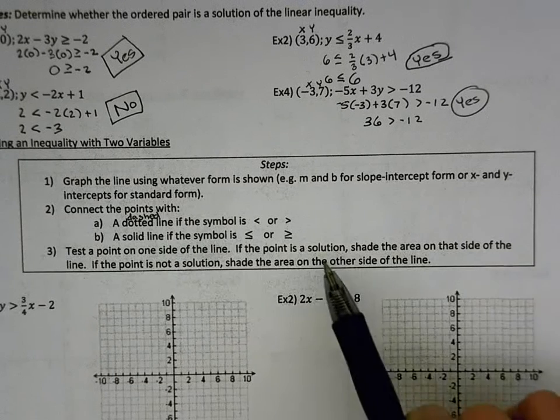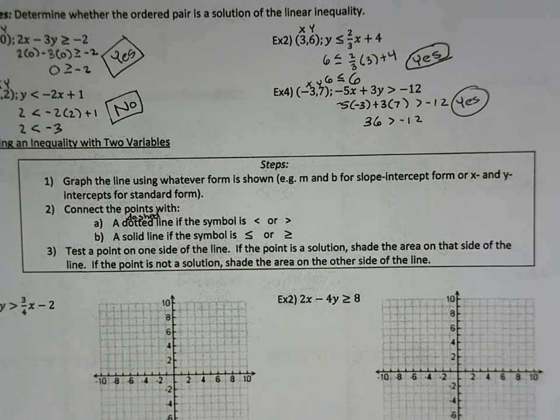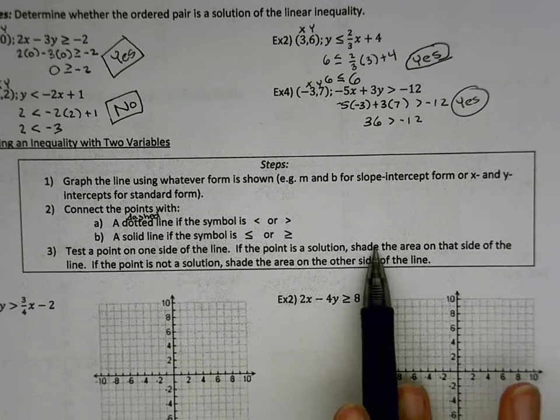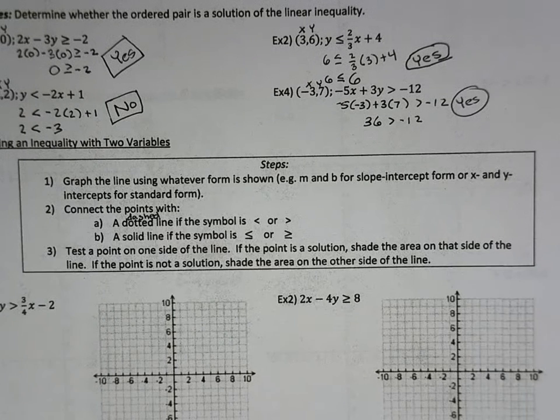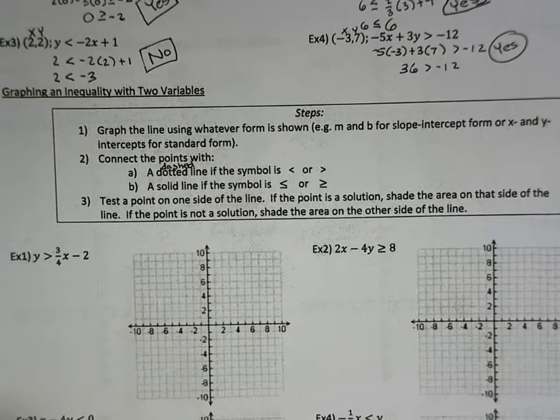If the point is a solution, if you get a true statement when you plug it in, you're going to shade the area on that side of the line. If the point is not a solution, if you get a false statement, you're going to shade the area on the other side of the line. Okay, and that's how you graph an inequality. So we're going to look at a few here.